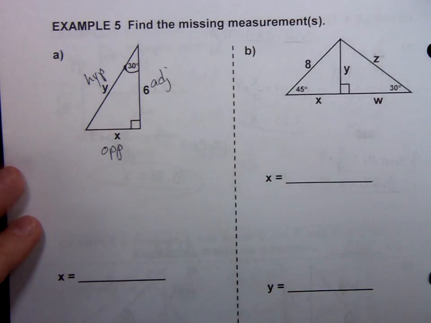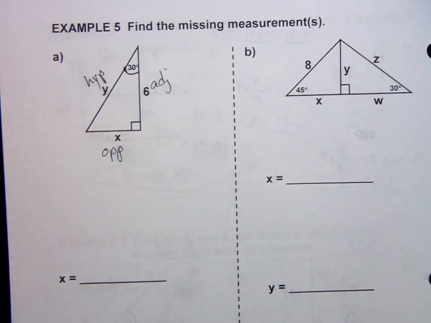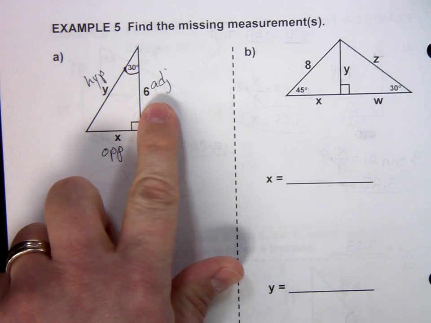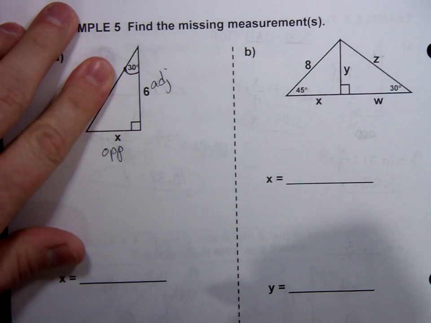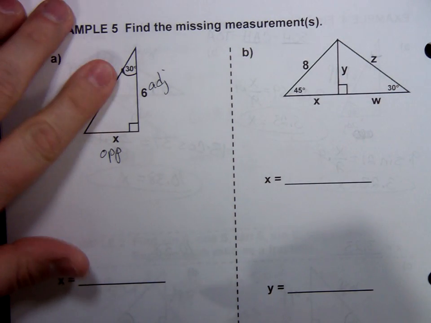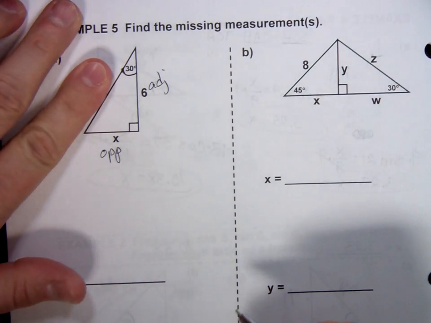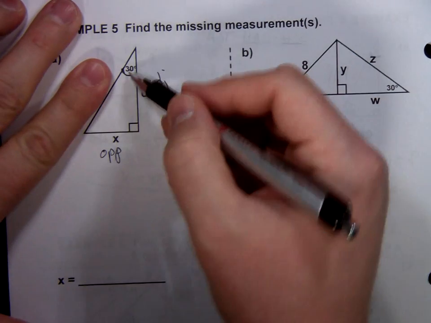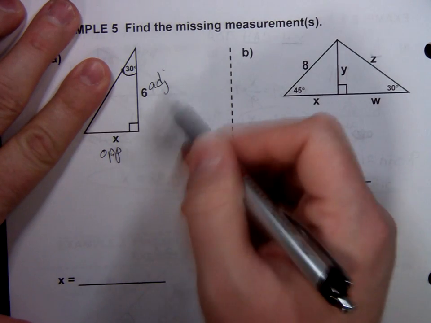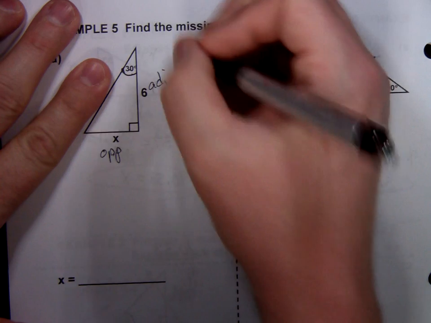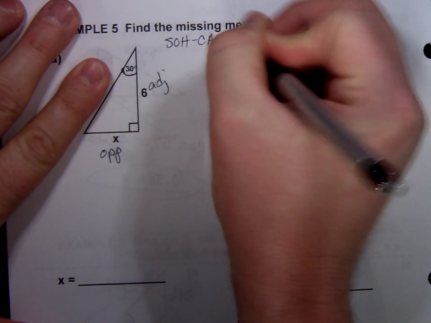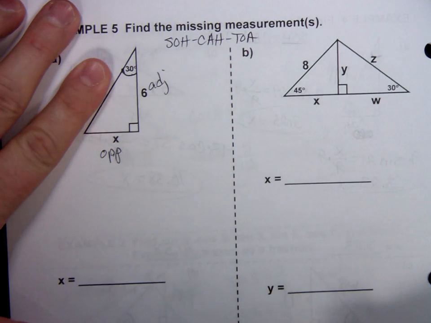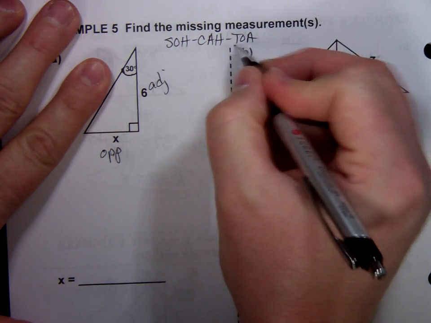Alright, so if I'm solving for x, I've been given the adjacent side. X is what I'm trying to find. That's the opposite side. I'm ignoring y because I haven't been given it, and I'm not trying to find it yet. I'm focusing on x right now. So I need a trig ratio with opposite and adjacent. So if you remember SOHCAHTOA, which one has opposite and adjacent? Opposite and adjacent is tangent.